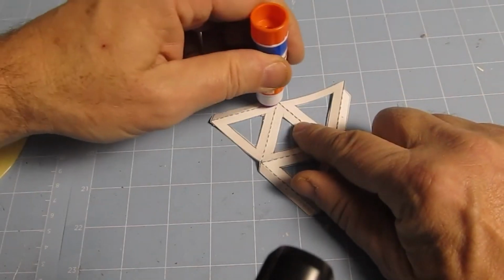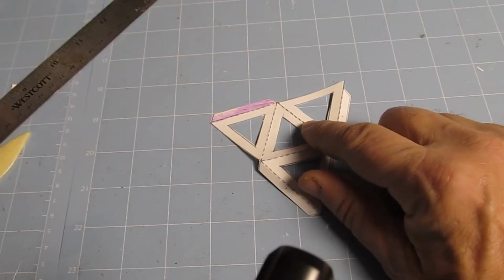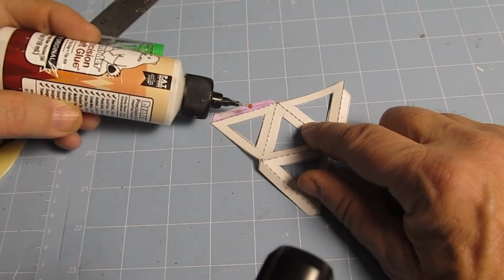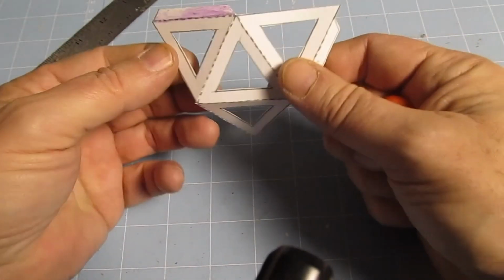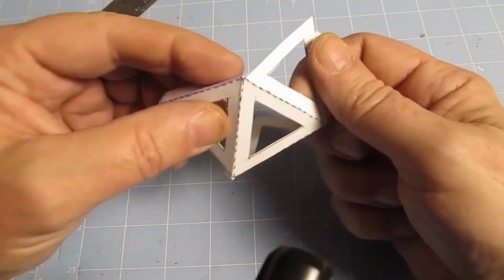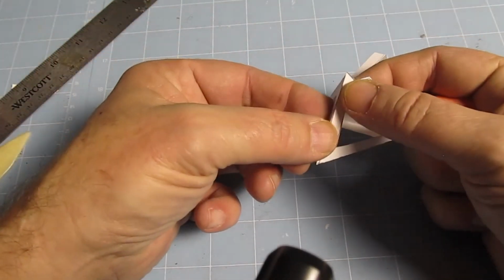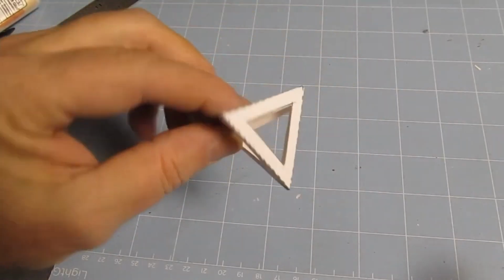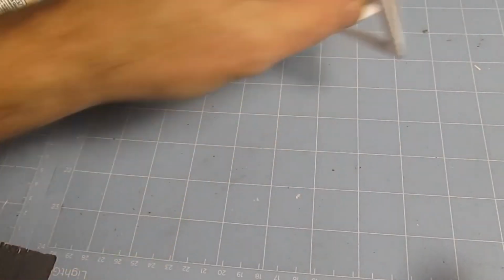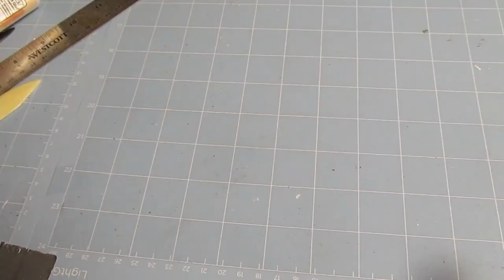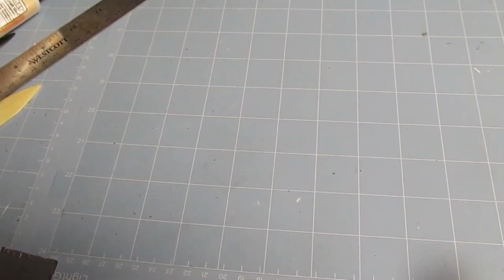And then glue your triangles. Use any adhesive that you have handy. Yay, a little pyramid. I guess I keep calling it a triangle, but actually it's a pyramid. It's done. Now I'll do the same thing with the large one.